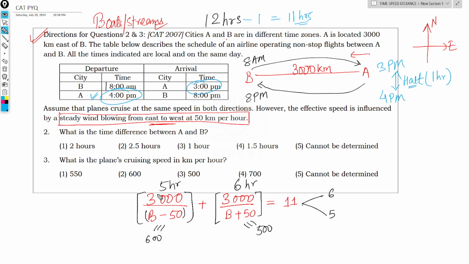That should immediately tell you that because it is aided by the wind, it cannot be 6 hours, so it has to be 5 hours and it has to be 6 hours, and the numbers will be just reversed, 600 and 500. So what I'm trying to tell you is that while you are making intelligent guesses, you should also keep your eye open to see for nuances. Okay, because obviously downstream you'll be taking less time to go, right?